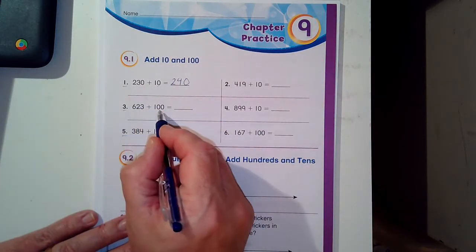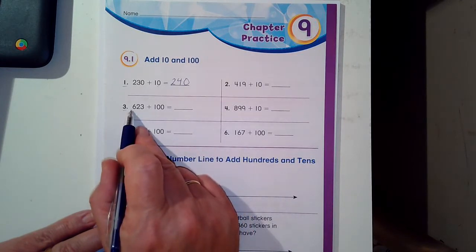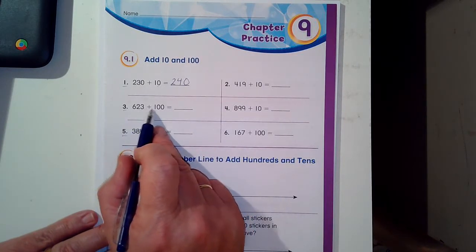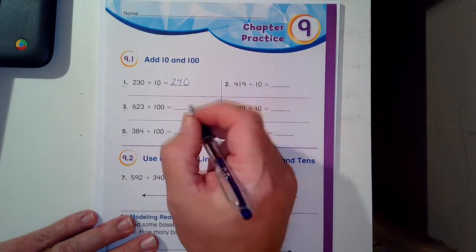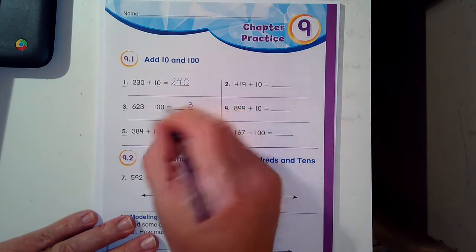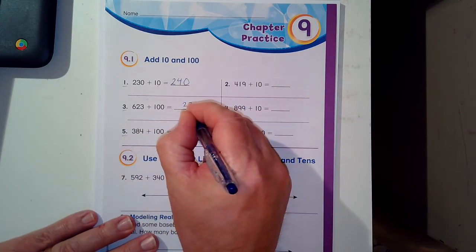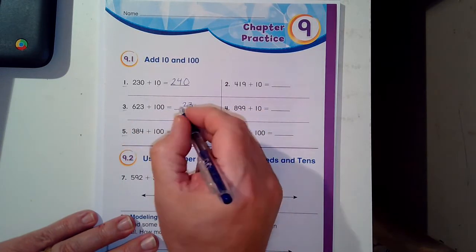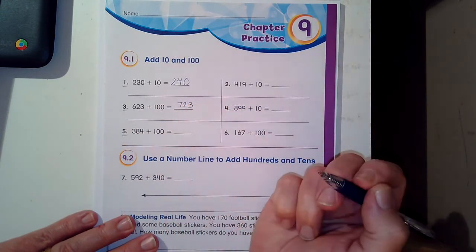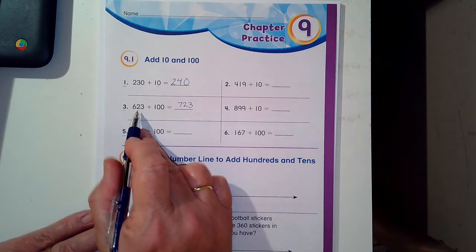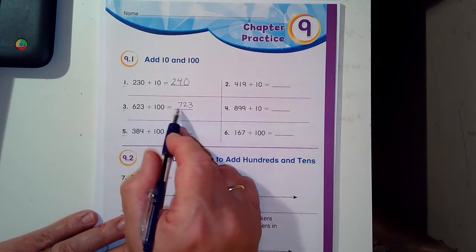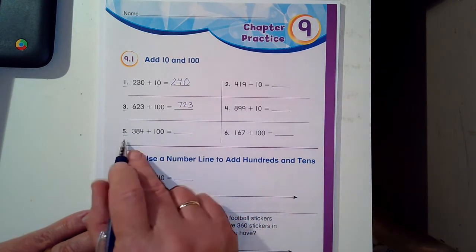Same thing here, but I'm adding hundreds. 623 plus 100. I'm not changing the ones. I'm not changing the tens, but I am changing the hundreds by adding 1. 623 plus 100 is 723.